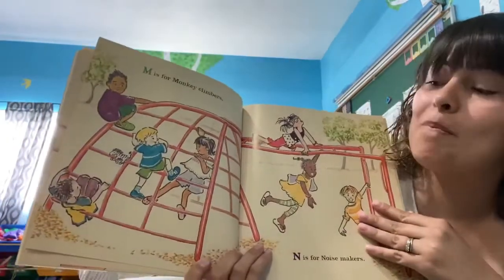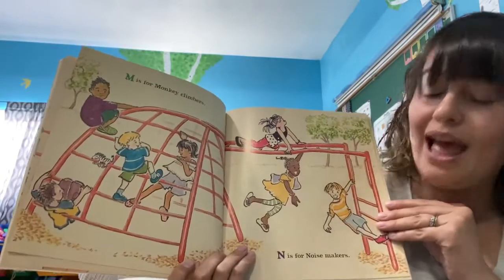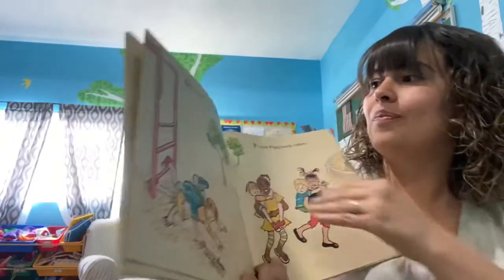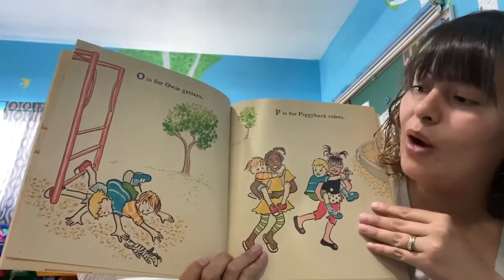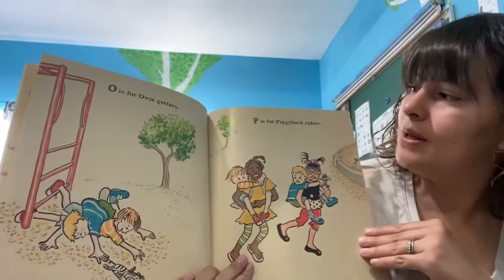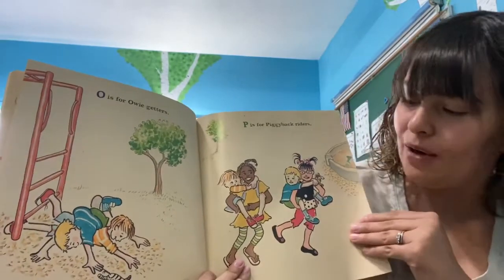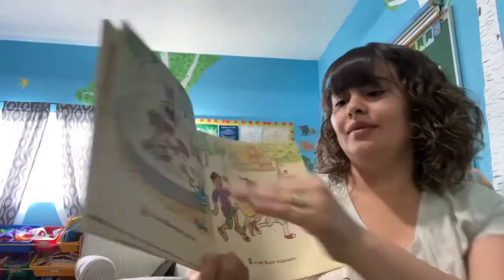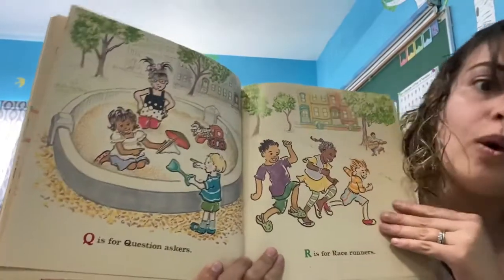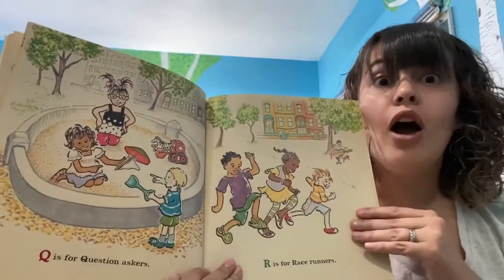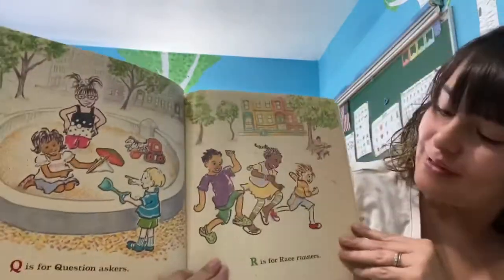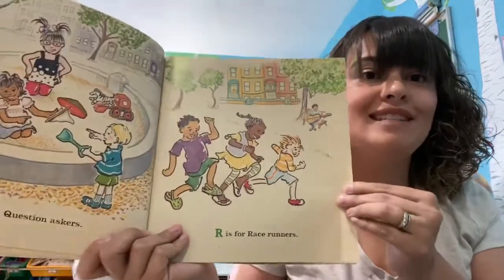M is for monkey climbers. N is for noisemakers. O is for owie givers. Ouch. P is for piggyback riders. Ah, that looks like fun. Q is for question askers. Do you ever say, how? Why? I know I do. R is for race runners. Whoa, they're speedy fast.